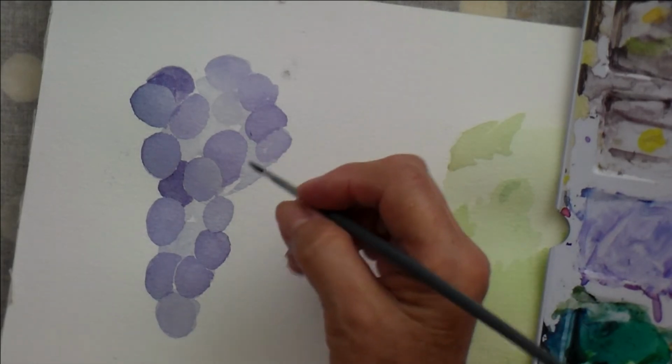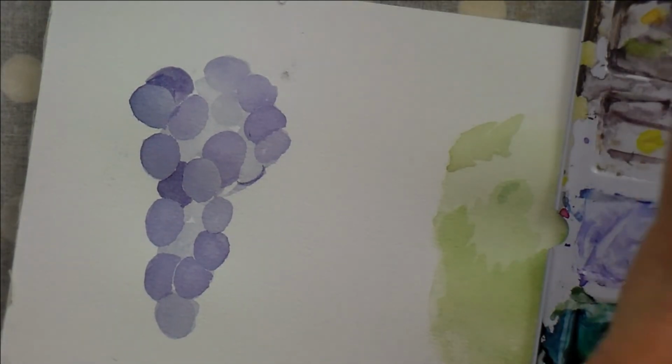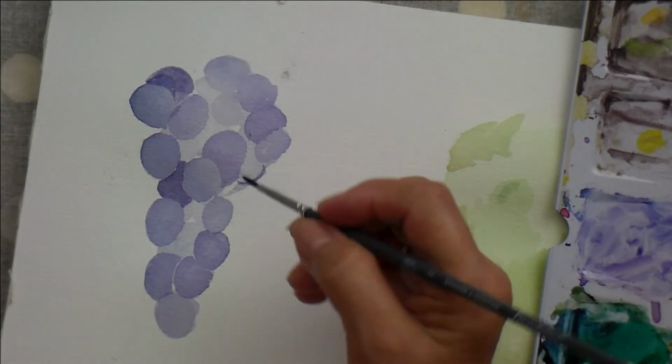Running out of colour, and have a little bit more water, make it go a bit further.